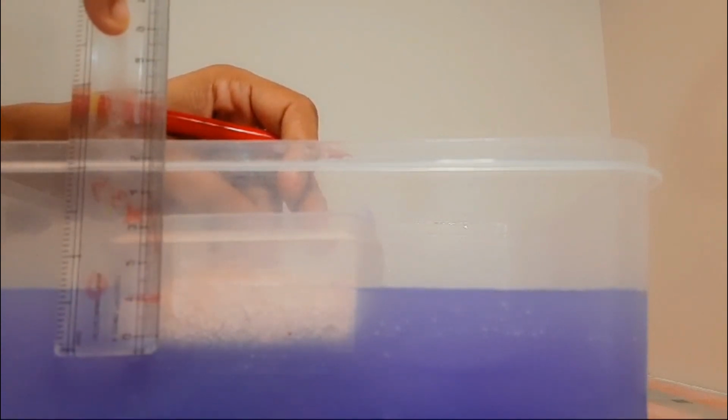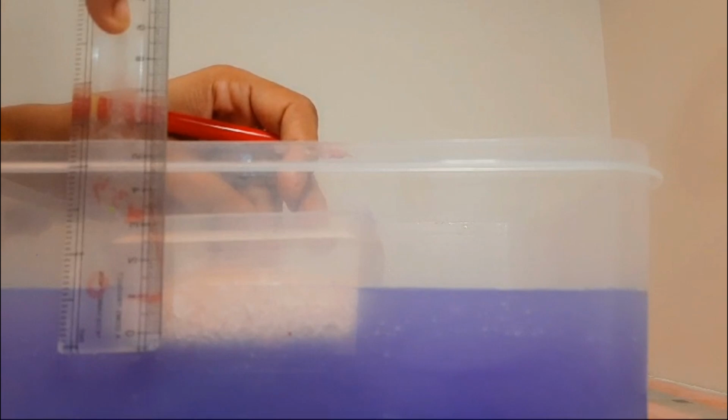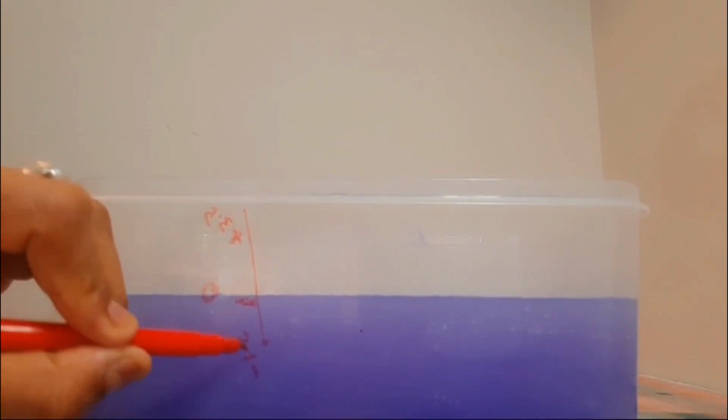Okay, so let's measure its depth. It is coming 1.5. So from here it is coming 1.5 as it's denoting depth under sea level. So we are going to mark it as negative. We are going to mark it as minus 1.5.